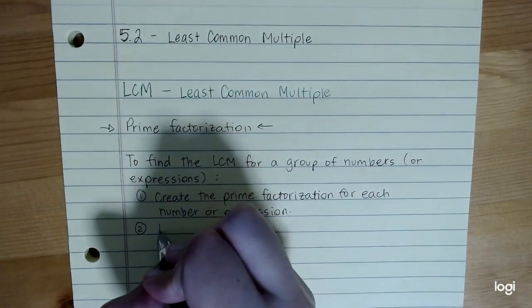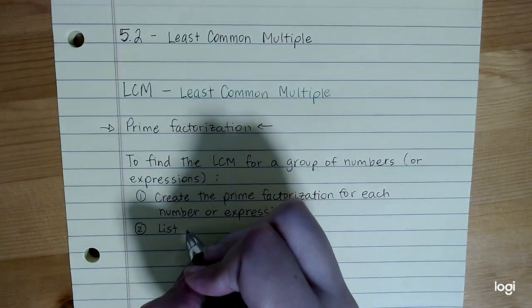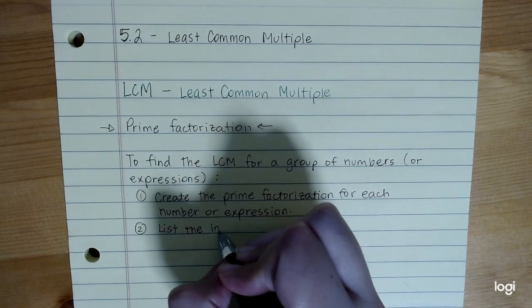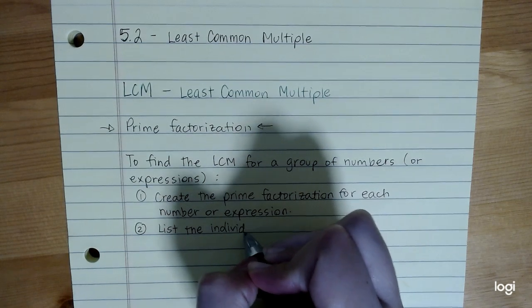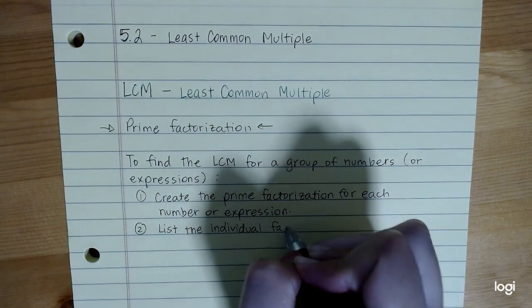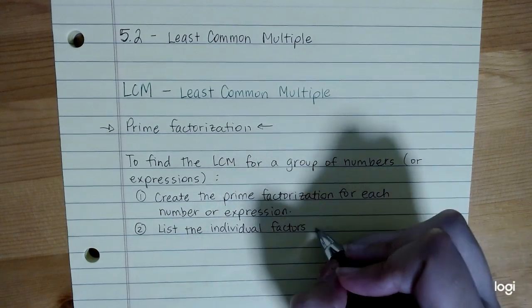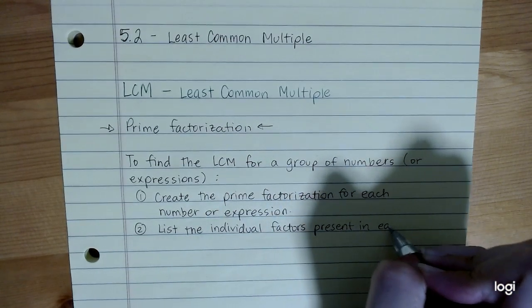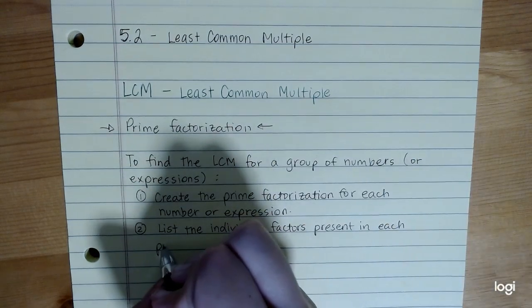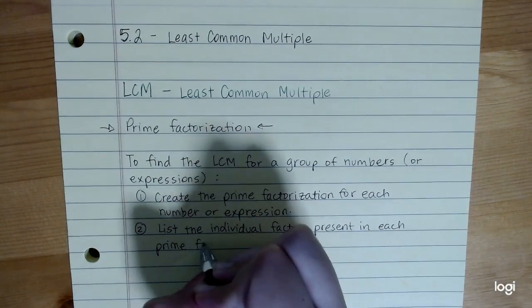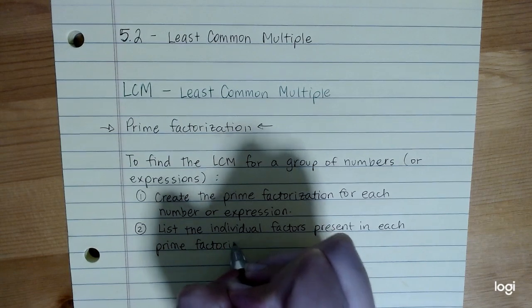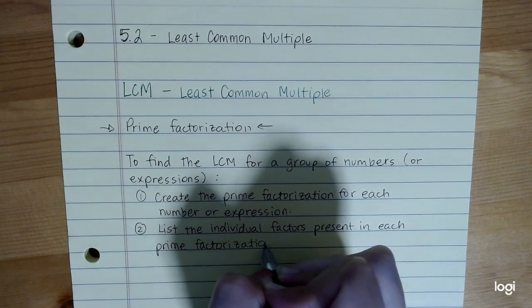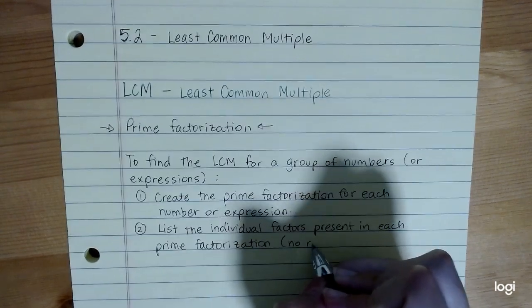Two, we're going to list the individual factors present in each prime factorization, but we don't want any repeats.